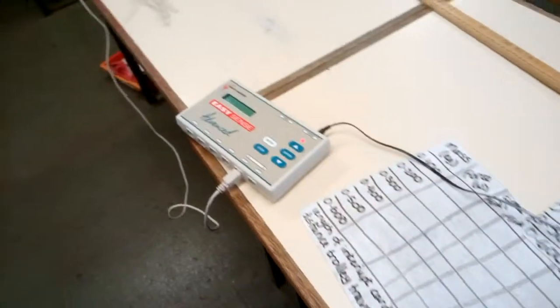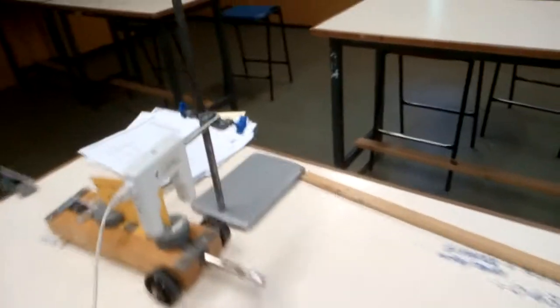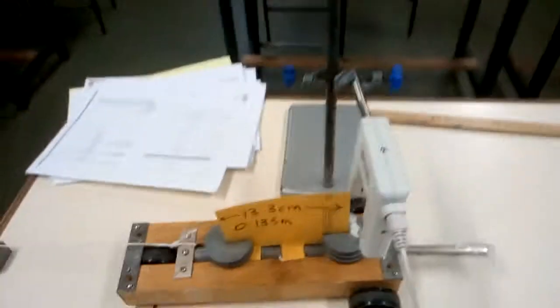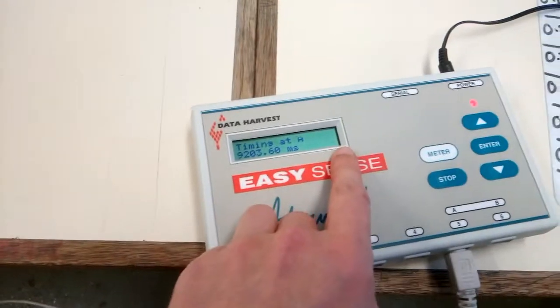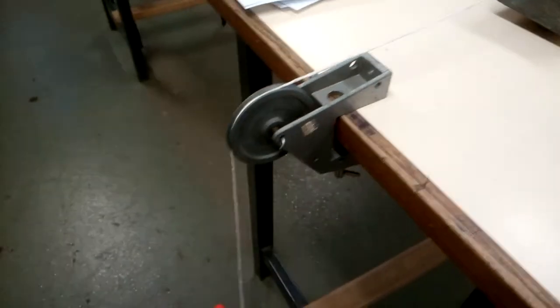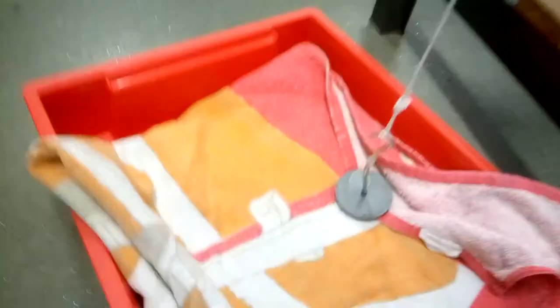So, your setup. I'm just going to show you quickly what the setup is. I've got one light gate that is attached to my data logger, and I've got my data logger for timing at A. I've got a pulley at the end of the table, and my trolley has got a bit of string that goes around the pulley, and we're going to attach some masses to the end of it.